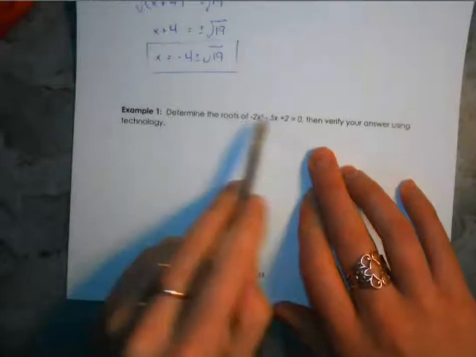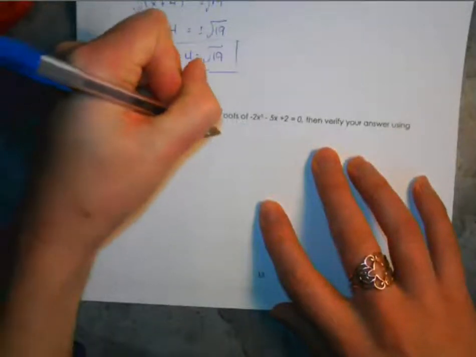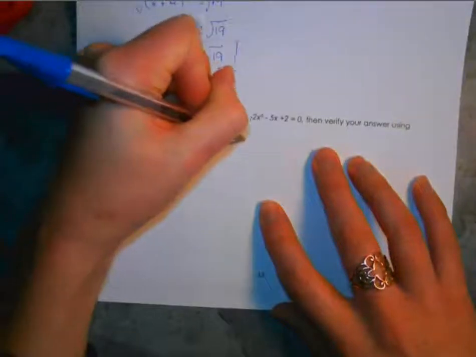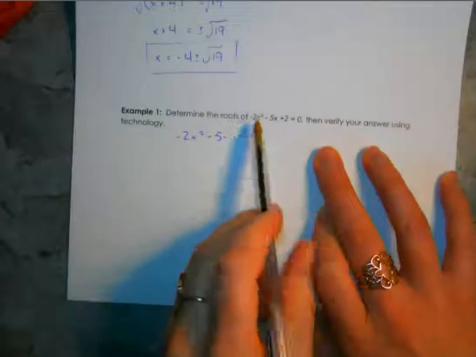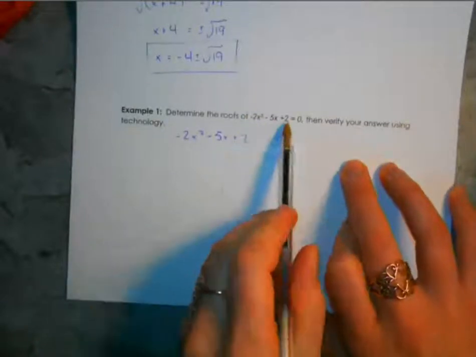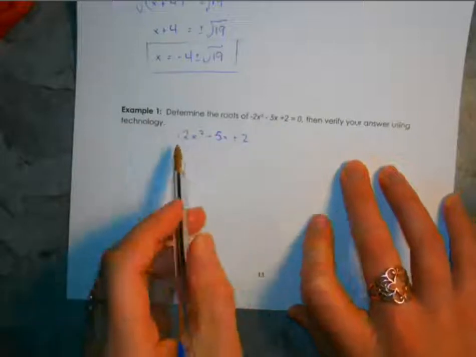Okay, so we want to determine the roots of negative 2x squared minus 5x plus 2. And we're going to use completing the square for this one because that's what we're looking at. You could use other methods, of course, but we want to focus on this method for this lesson.